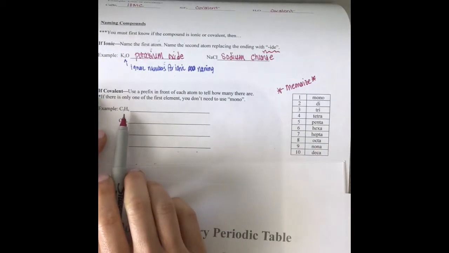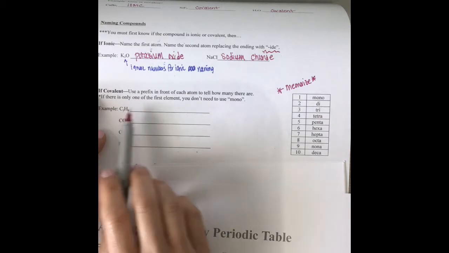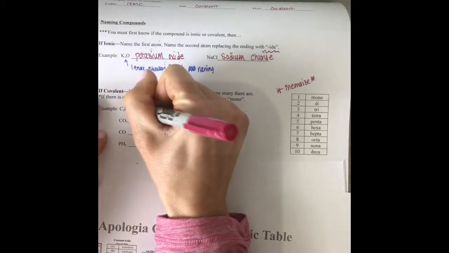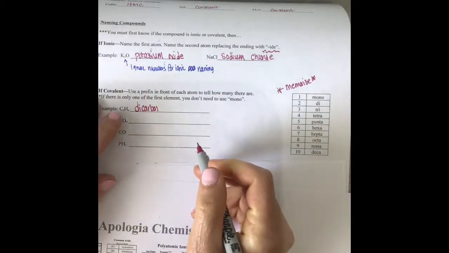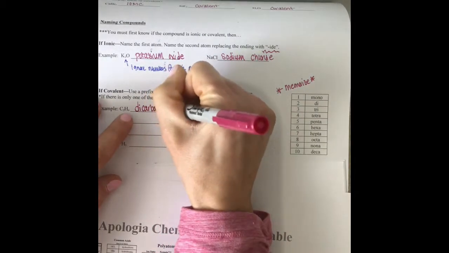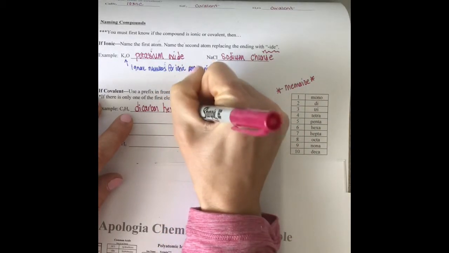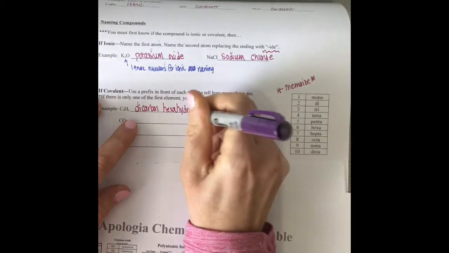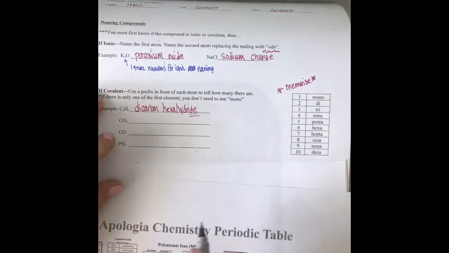Okay, so let me show you how this works. I need to tell how many carbons we have, and so I do that by using the prefix di, because there's 2. So this would be dicarbon. I have 6 hydrogens, so I would use the prefix hexa, hydride. Okay, you're still gonna use the ending "ide," just like we did with ionic.